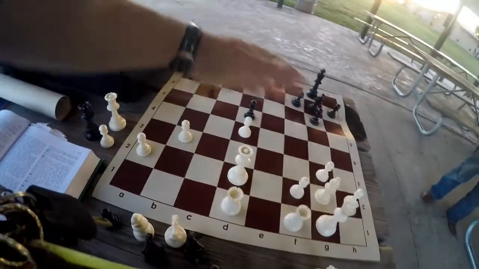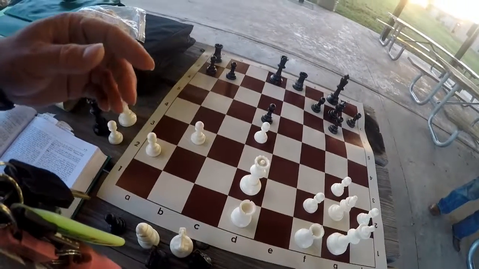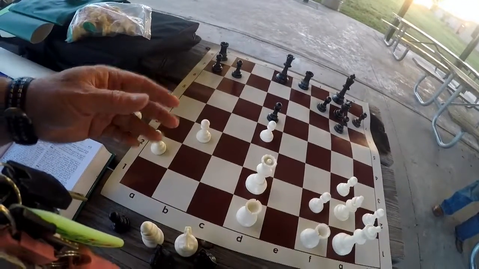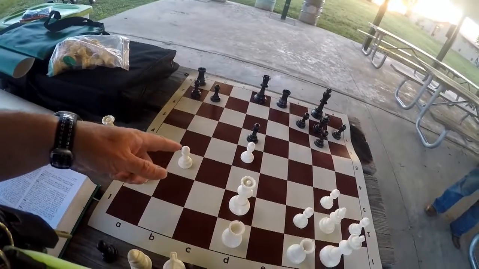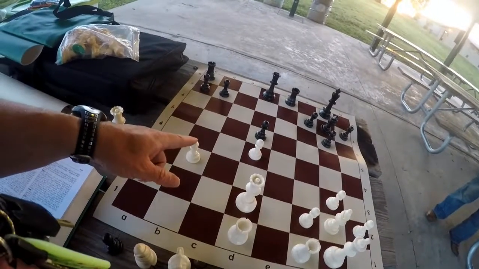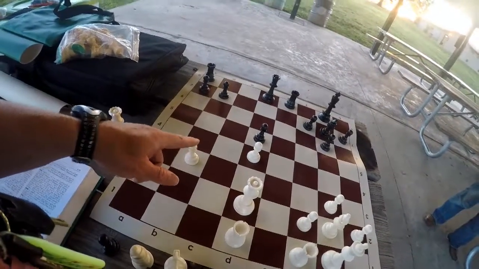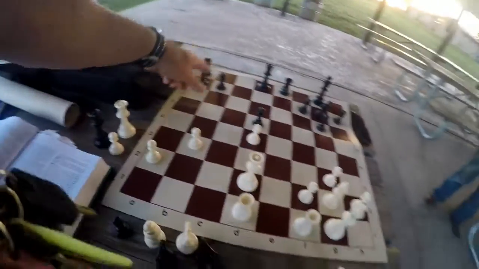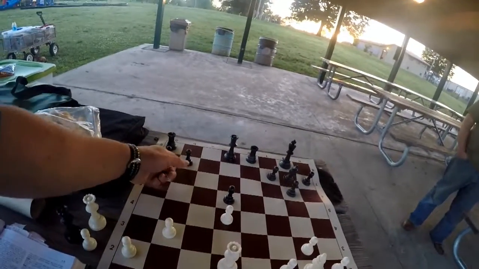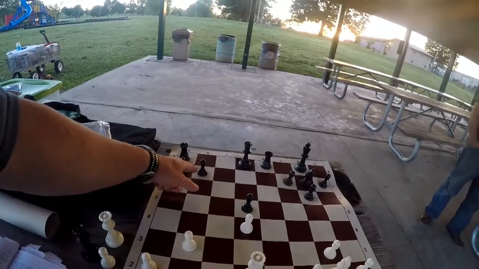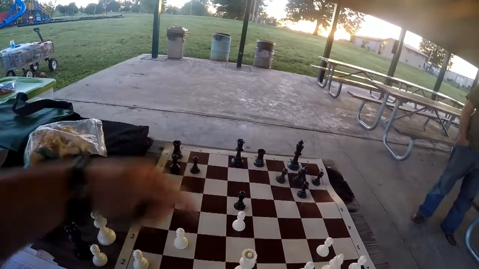So if you take everything off the board, you can say that white has the advantage because they've got one pawn up. They've got one already moved. Or you can say black has the advantage, slight advantage, because black has an extra move.